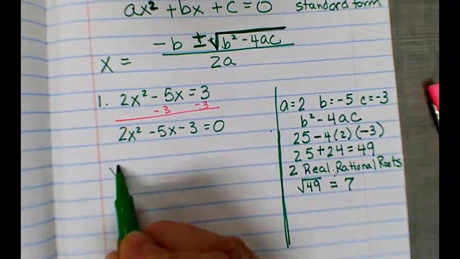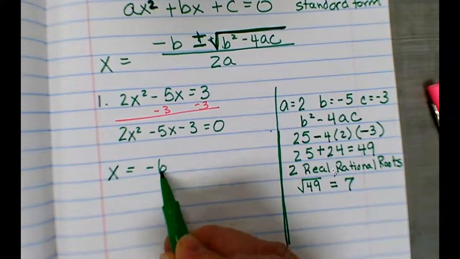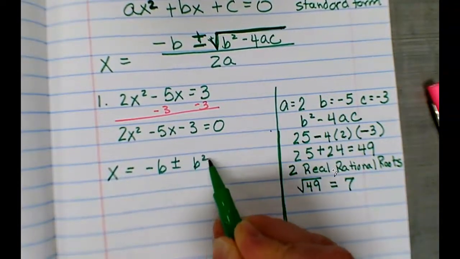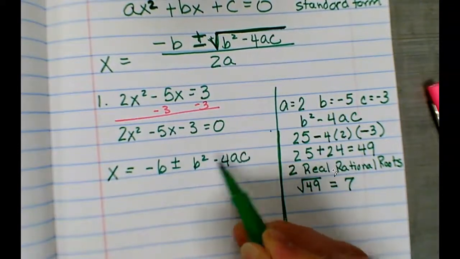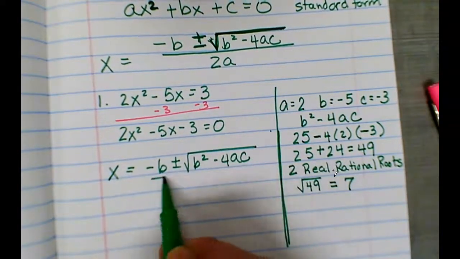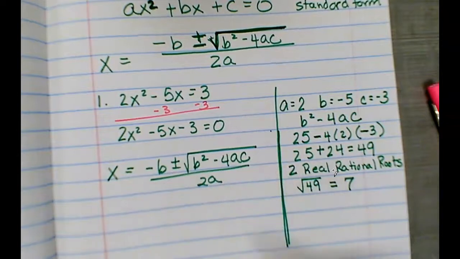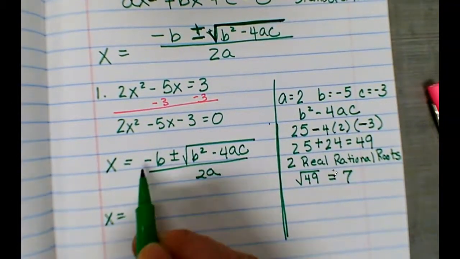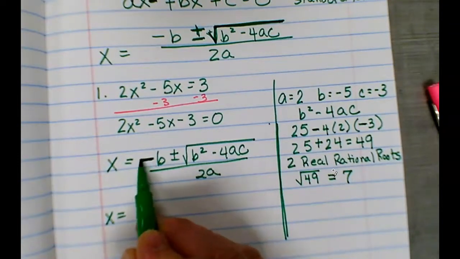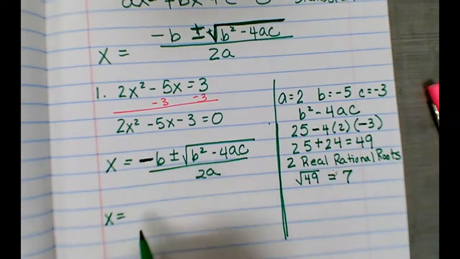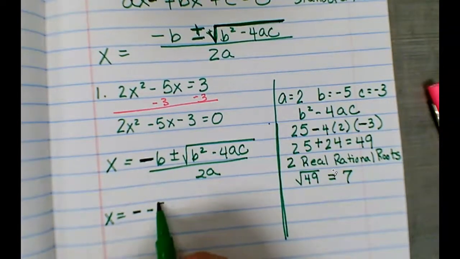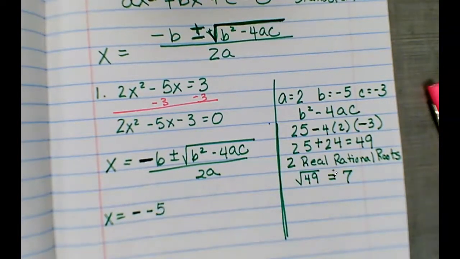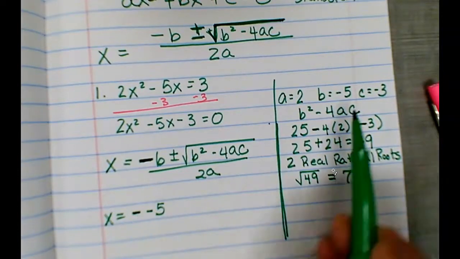Okay, so my formula is minus b plus or minus the square root of b squared minus 4ac. This part is under the square root with a 2a on the bottom. This formula starts with what? Minus, and the b is a minus 5. This minus is from the formula.